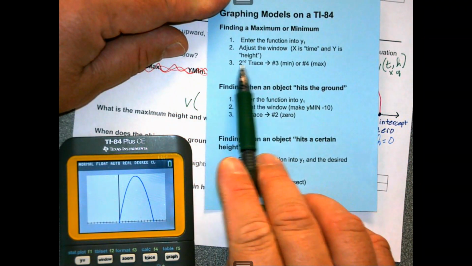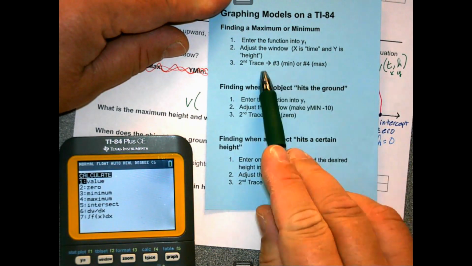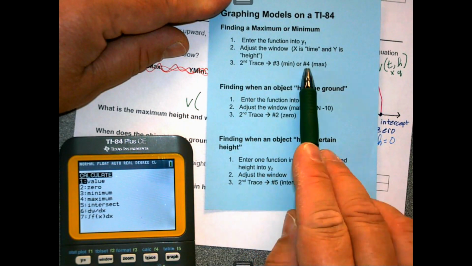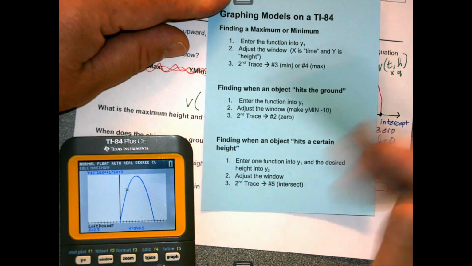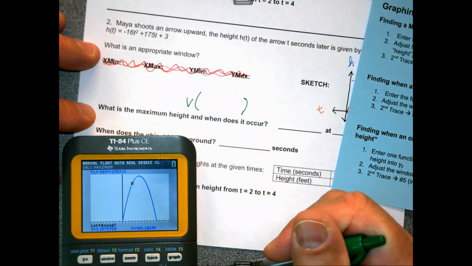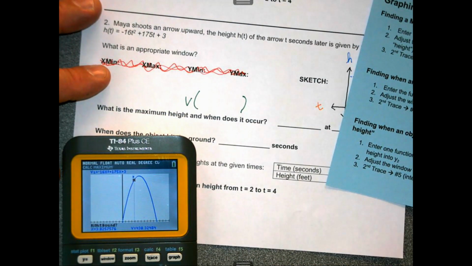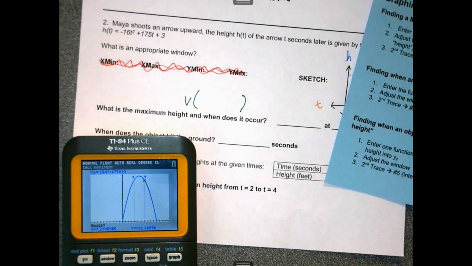I'm going to hit second trace. So second trace. And number 3 is the minimum, number 4 is the max. So I'm going to hit number 4 for the max. And I need a left bound. Well, I'm going to get a little closer to the vertex. That would have worked, but I just want to be a little closer. So I'm going to hit enter. There's my left bound. Here's my right bound. Get to the right of that. Hit enter. And then hit enter again.